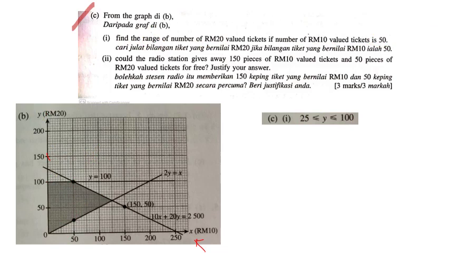Okay, next is: could the radio station give away 150 pieces of RM10 and 50 pieces of RM20? That means your x is 150, and your y is 50.